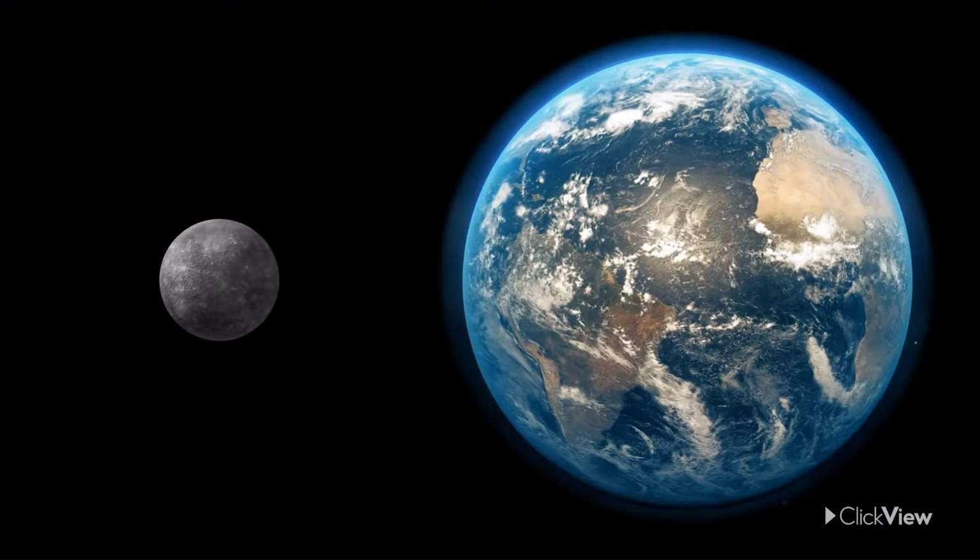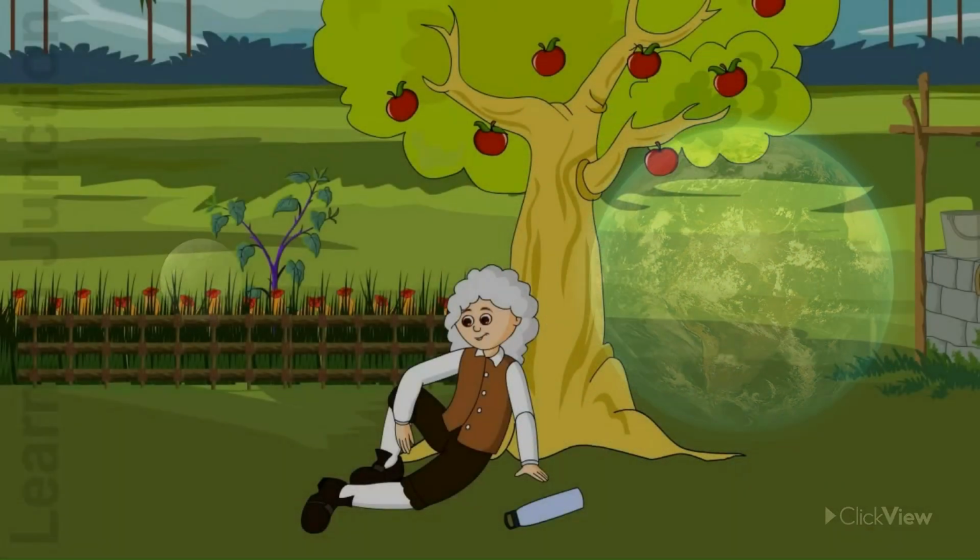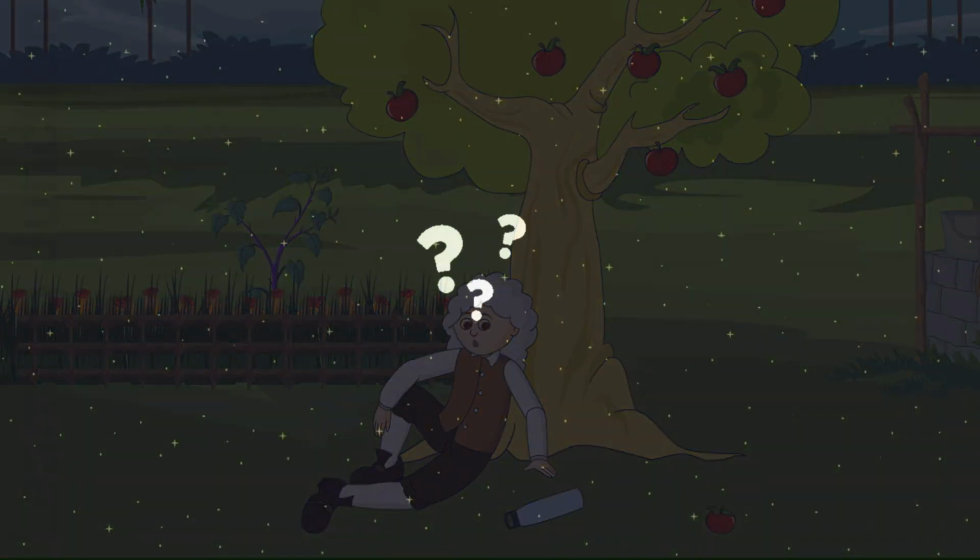Dear children, have you ever wondered what holds the moon in orbit and makes apples fall to the ground? We know that this is due to one of the fascinating forces existing in nature, which was discovered by the English scientist Sir Isaac Newton. The force of attraction by which the earth attracts all objects towards itself is called gravitational force, and this is the reason why the apple falls towards the earth.